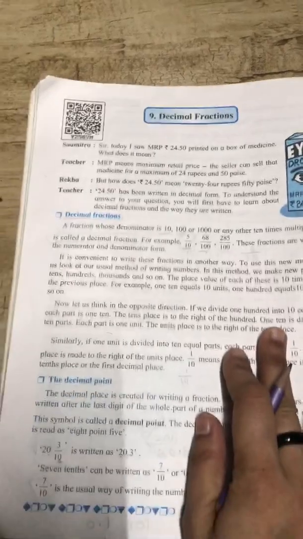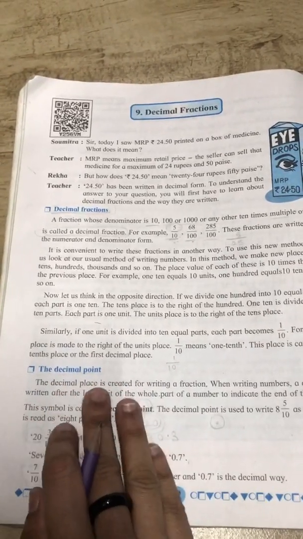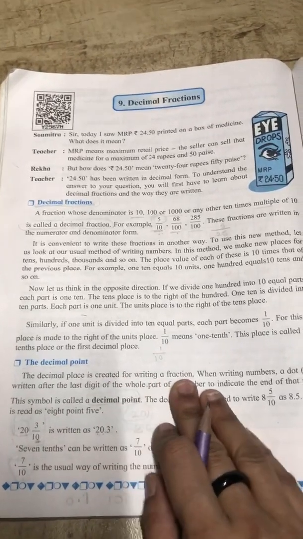Okay students, now what are decimal points? A decimal place is created for writing a fraction.